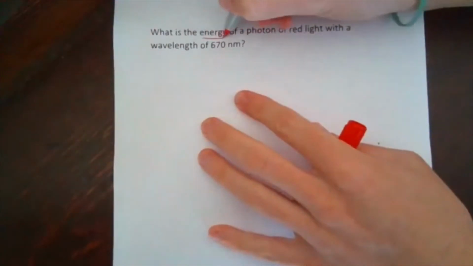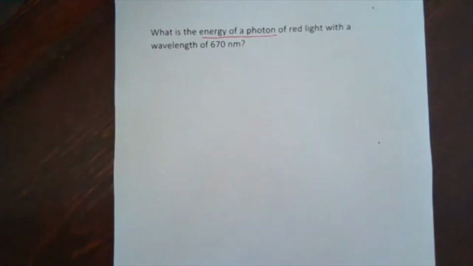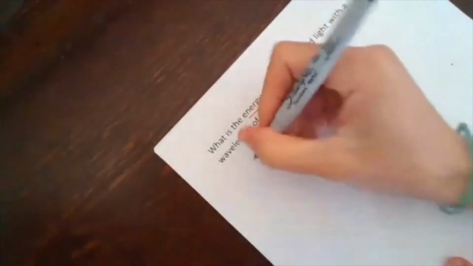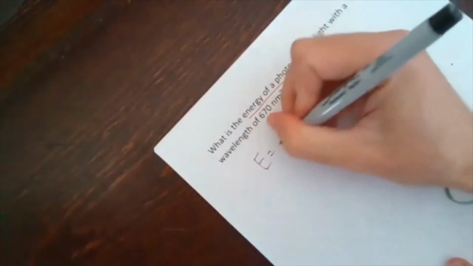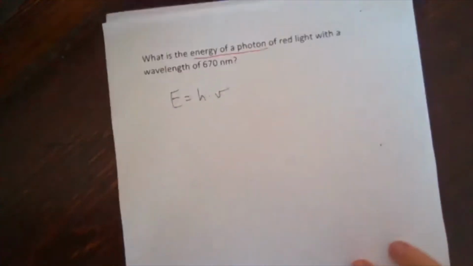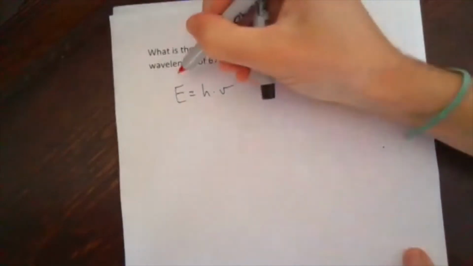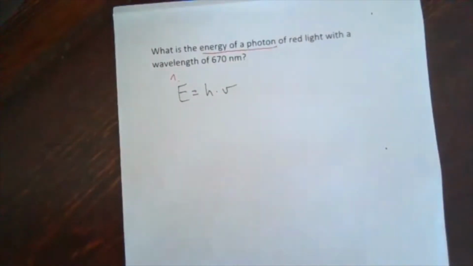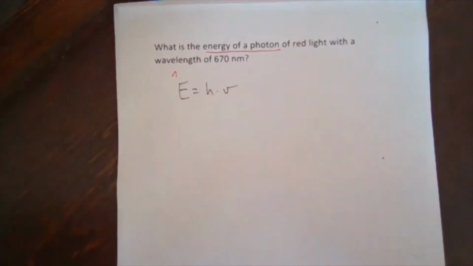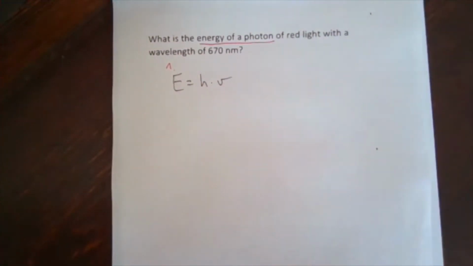So I want the energy of a photon. Okay? And energy of a photon is nice in that it has an explicit equation associated with it. Energy is equal to h times nu. So I want this energy of my photon. And so it just becomes a question of, do I have my other two values? Do I have a value for h and do I have a value for nu?